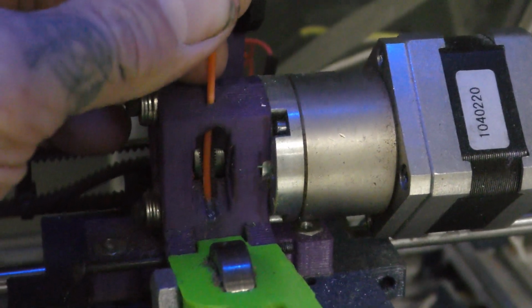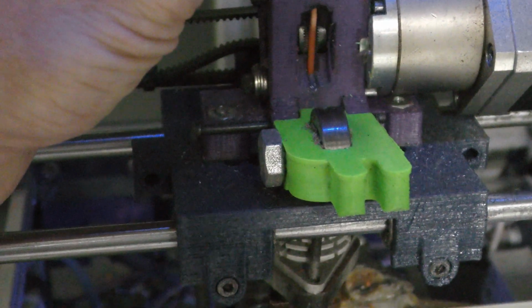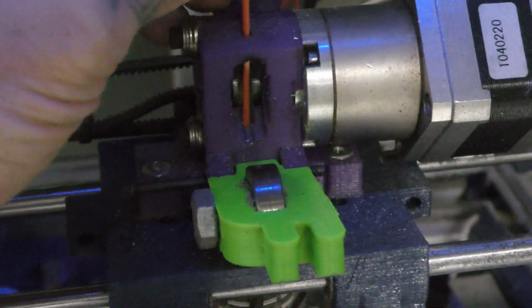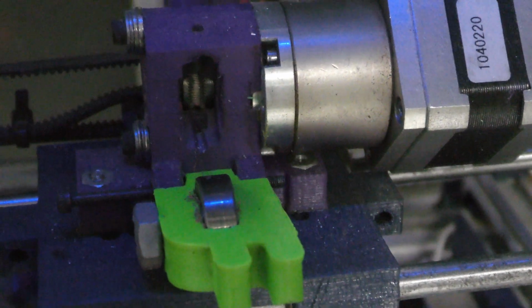I'm going to press down a little bit, and you can feel it melt. In fact, if I press down hard enough, you see how it oozes out? This is a great sign. Okay? So what I'm going to do is press down on it, and then pull it all the way out.